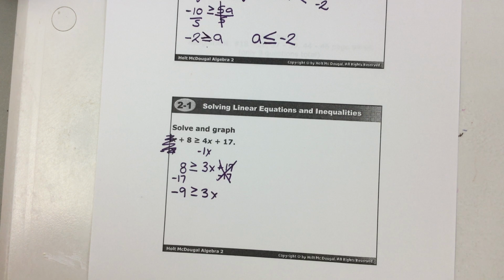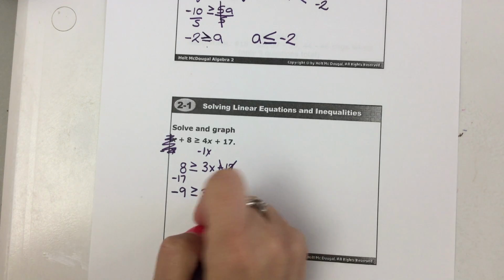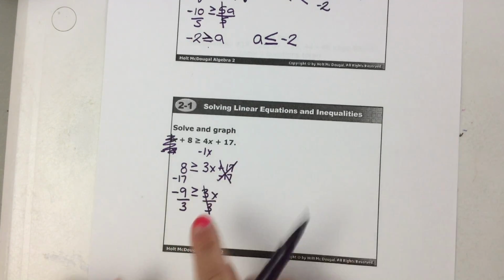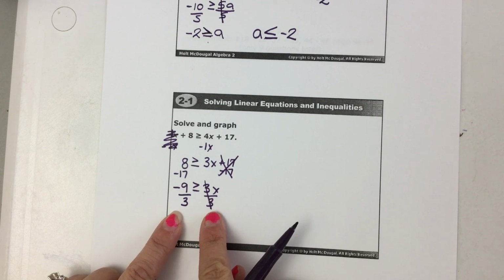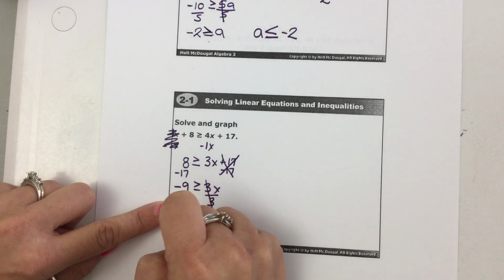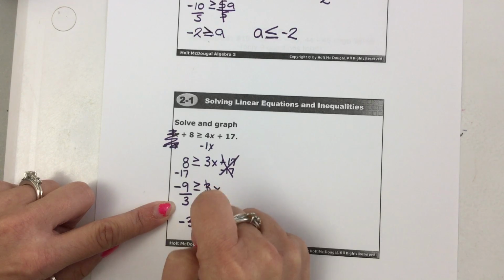Now, I'm still not done. I'm not done because I need x all by itself. To cancel the 3 that's being multiplied, you divide both sides. Again, I don't have to flip the sign because what I'm dividing both sides by is a positive 3. Negative 9 divided by positive 3 is negative 3. It's greater than or equal to x.